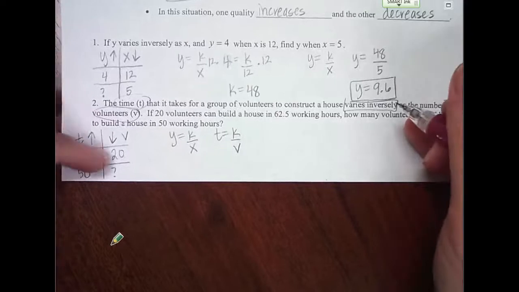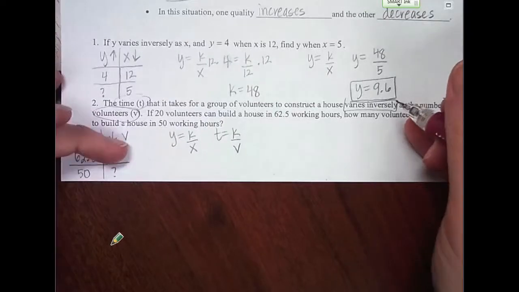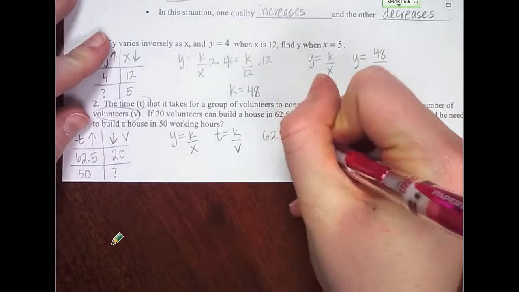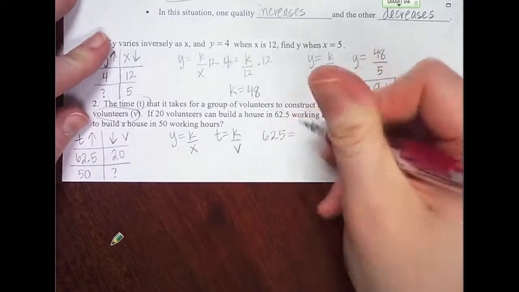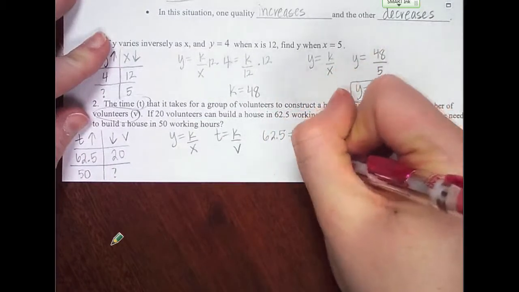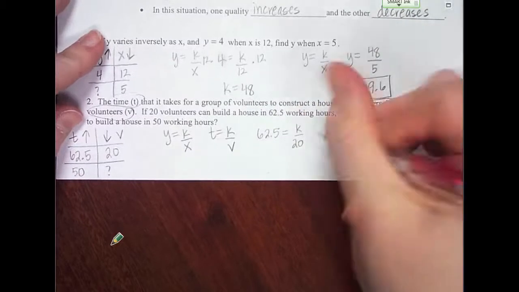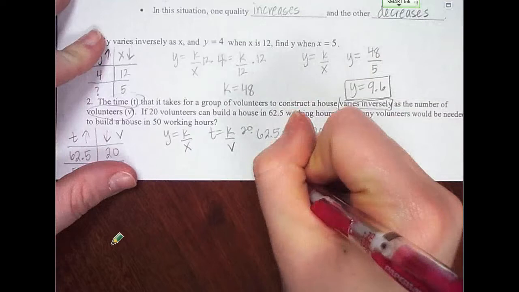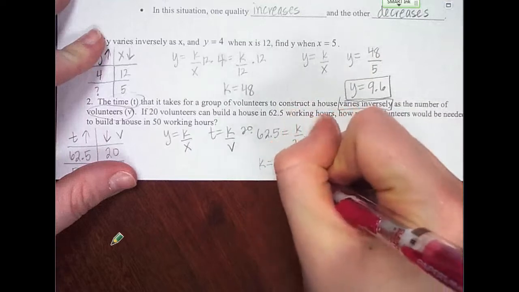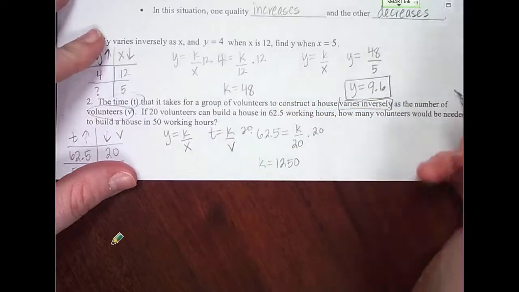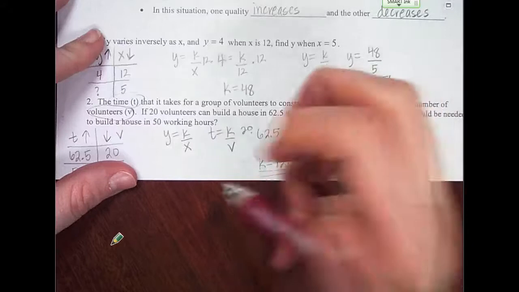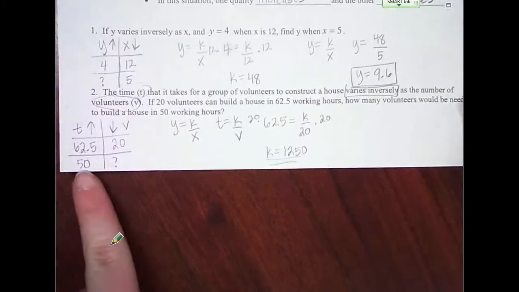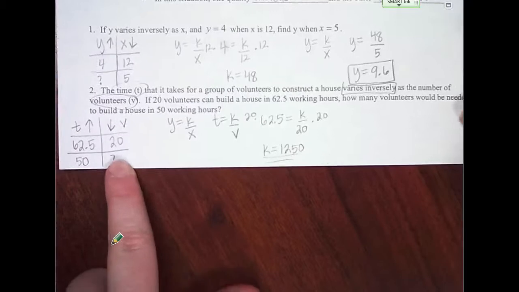Okay, so let's start with this first row right here. We have 62.5 is equal to K over 20. So we want to multiply both sides by 20, and we find out K is 1,250. So now we want to use that K with this 50 so we can find how many volunteers it takes in 50 hours.